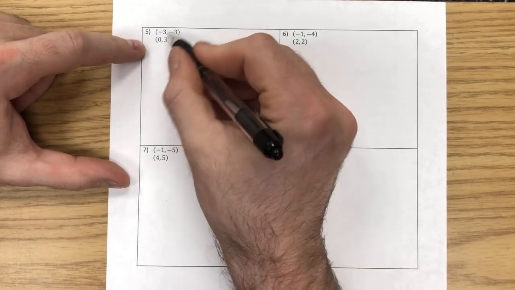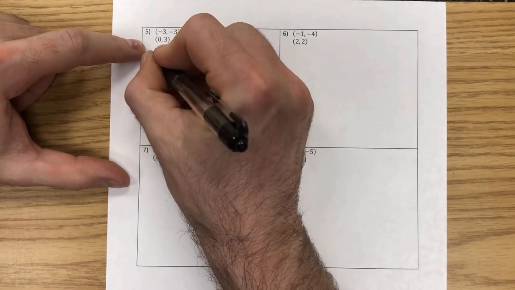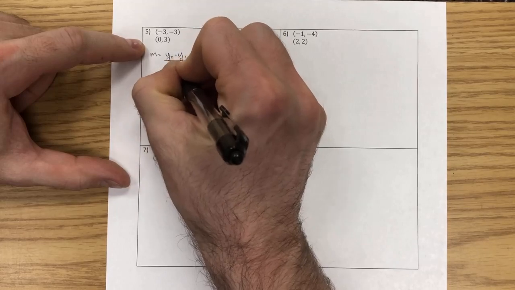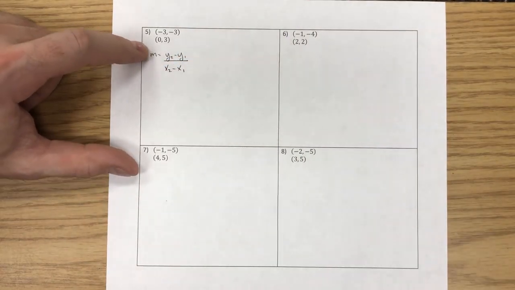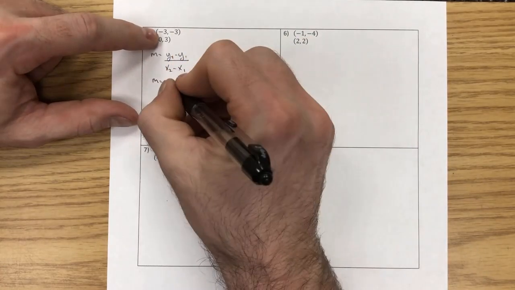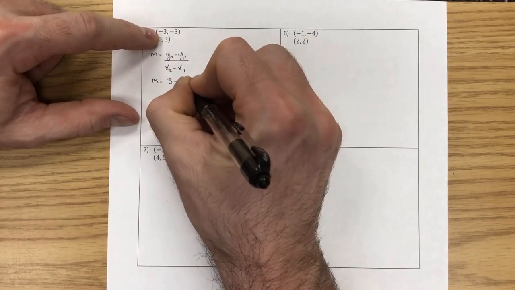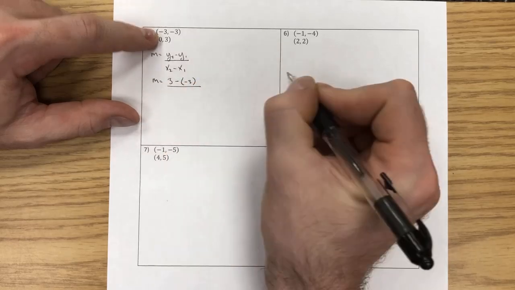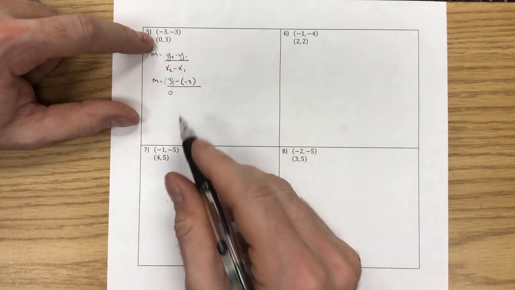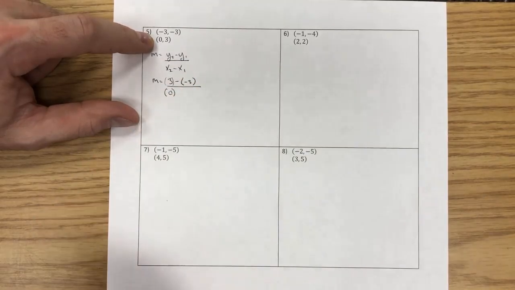So what we're dealing with right here is I know between any 2 points I have to find the rate of change, which means I have to find the slope. I'm going to plug in my y2 minus my y1. So I'm going to get my 3 minus my -3 over my x2, which is 0. I just touted about how I always use parentheses, and I didn't use parentheses up there.